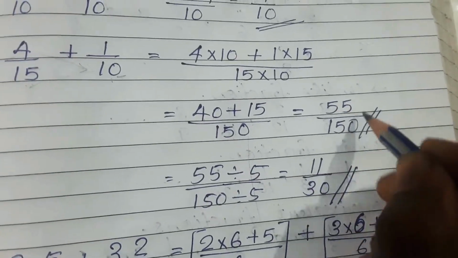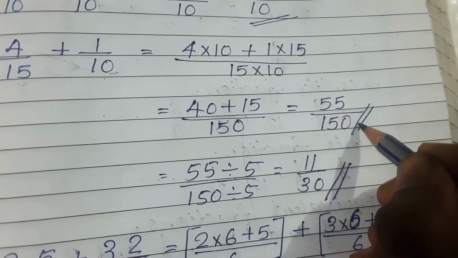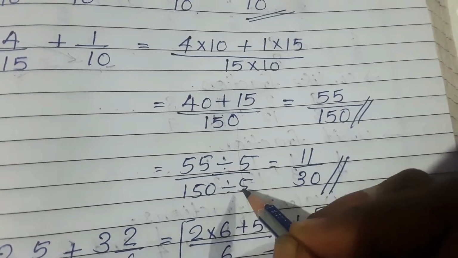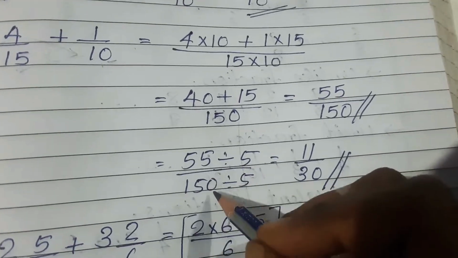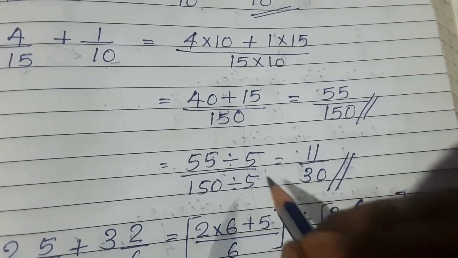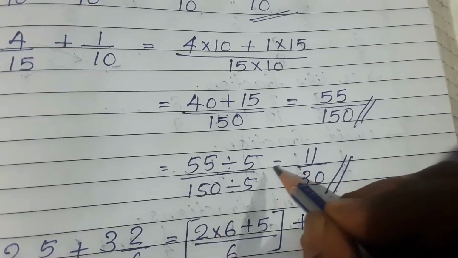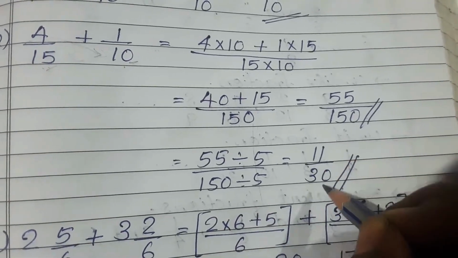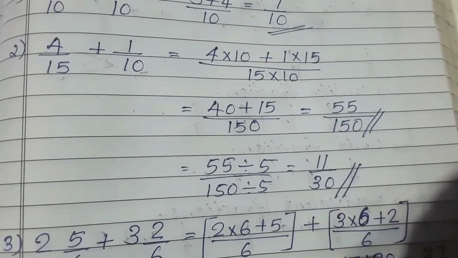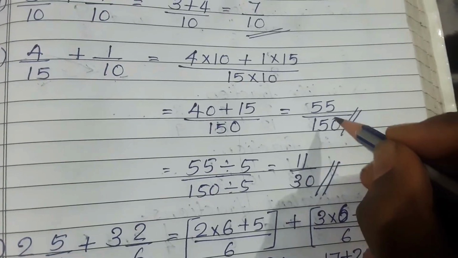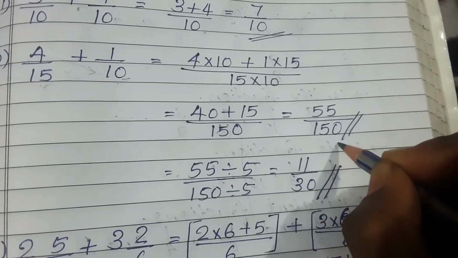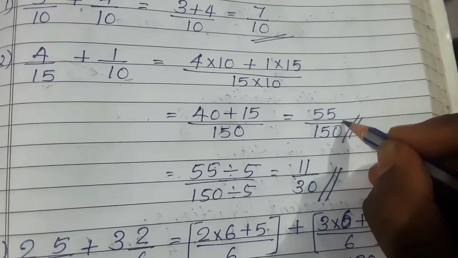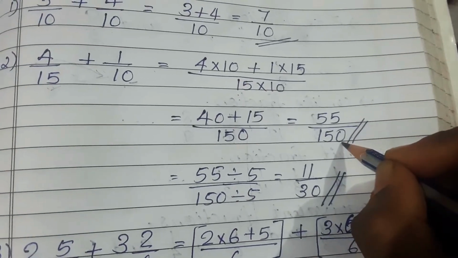And this one we can simplify to its lowest term. So here I divided both 55 and 150 by the number 5, because 5 is a common divisor for these two numbers, isn't it? So 55 by 5 is 11 and 150 by 5 is 30. So 11 by 30 is the simplest form. Okay children. So if you are writing up to 55 by 150 only, then also you will get the answer, you will get the marks, because it's also right.